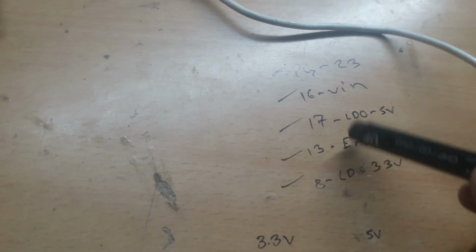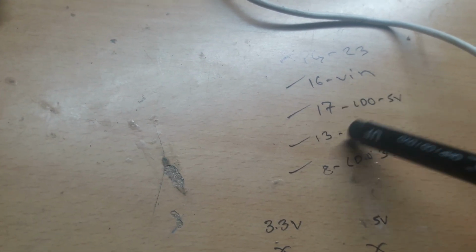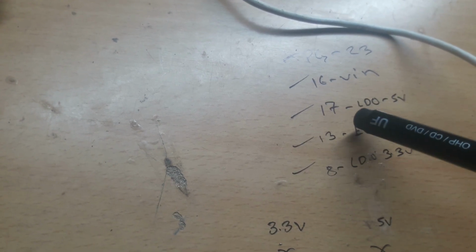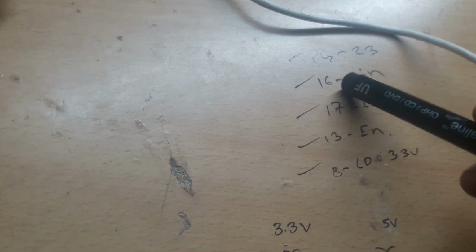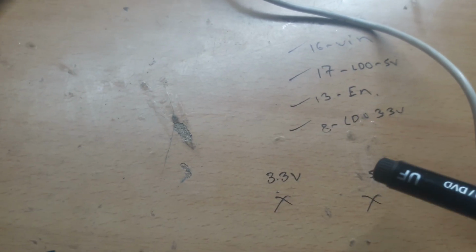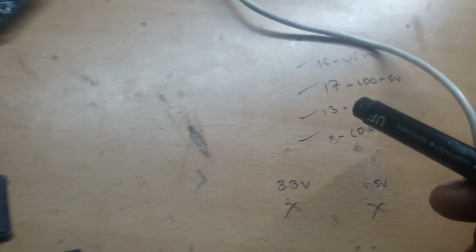If it is consuming more, then there is some sort of issue. In my case, these two requirements were okay, and two outputs were okay, but these two outputs were not okay.